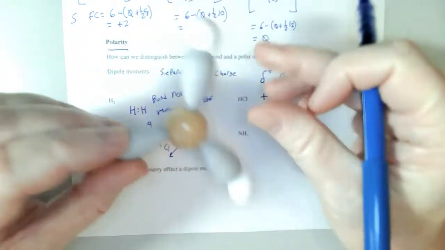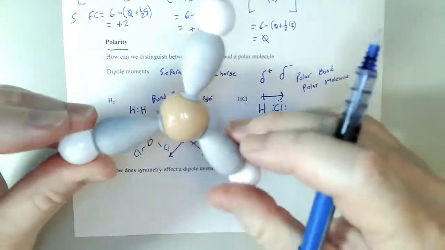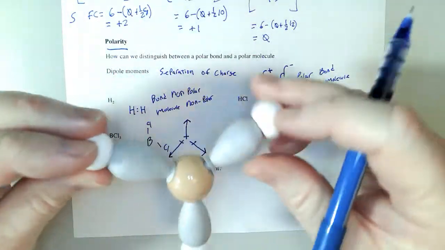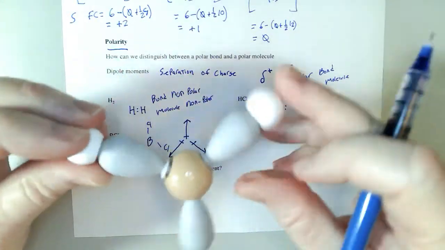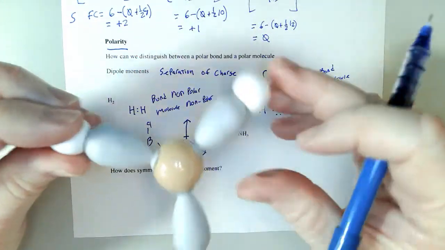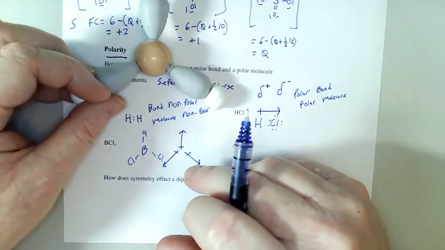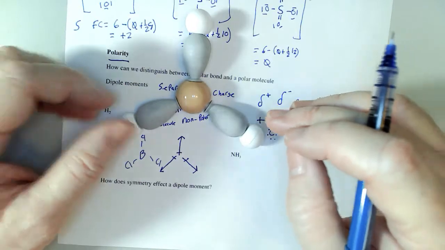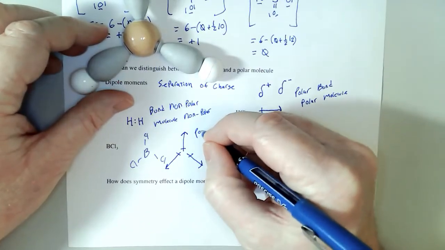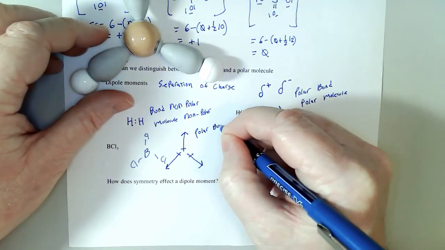Except this molecule, and I'm spinning it like this deliberately, it's not a fidget spinner. It's to show you that all of these sites are equal. And what happens is that this distribution is even over the whole molecule. It has a polar bond, yes, for sure.